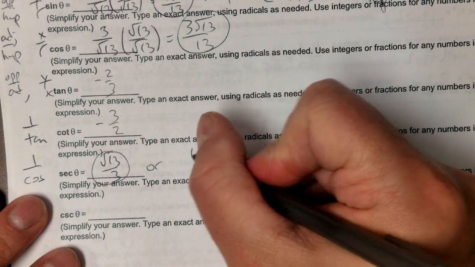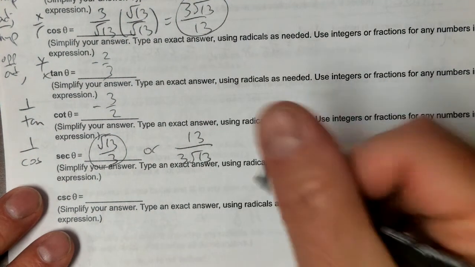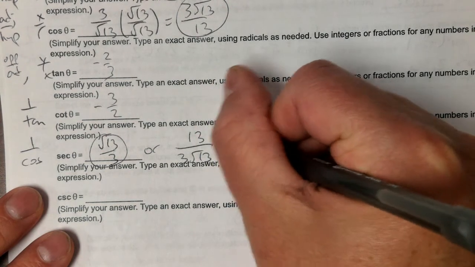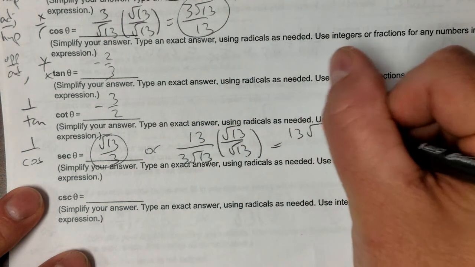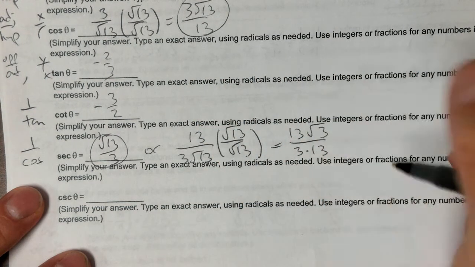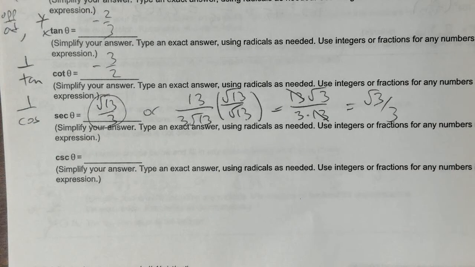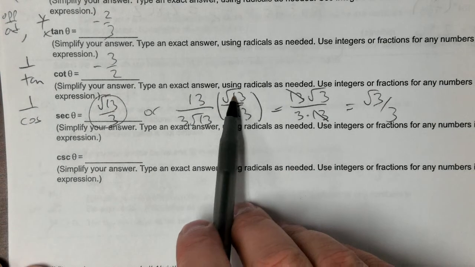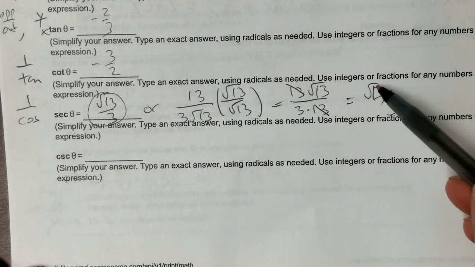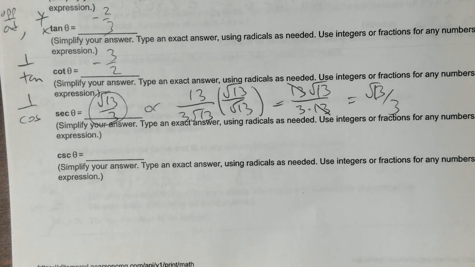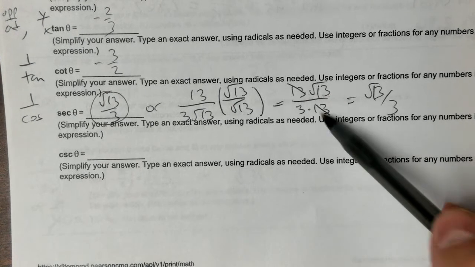Or if you do this other thing, it's 13 divided by 3 square root of 13. And then rationalize that. Y'all make sure you simplify your answers all the way too. So you get 13 square root of 13 over 3 times 13, and then your 13's cancel. Oh, what did I do? I left off the 1 right there. So square root of 13 over 3.